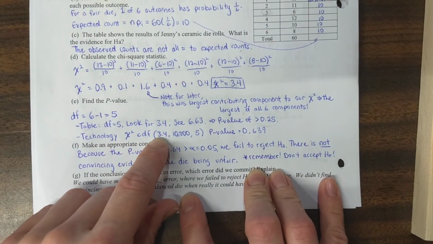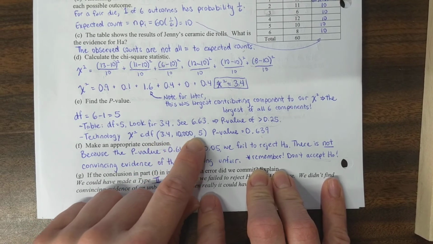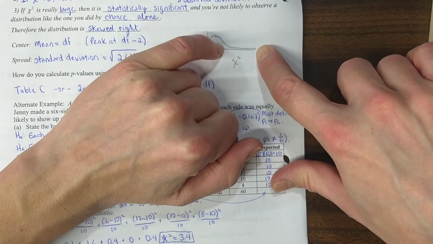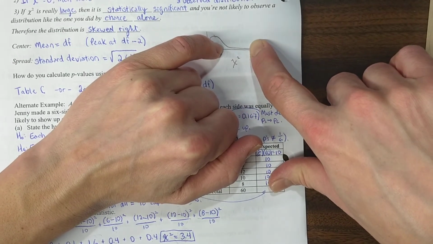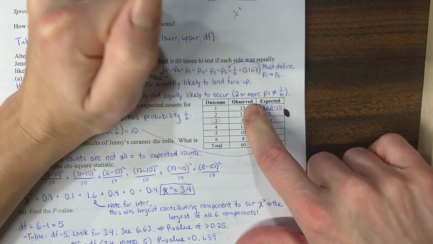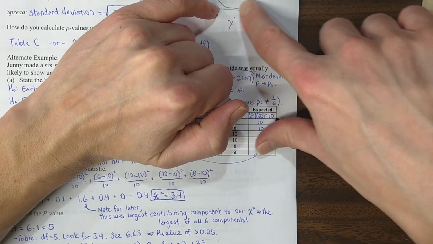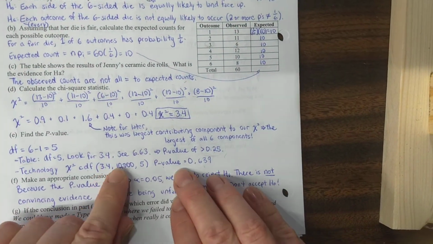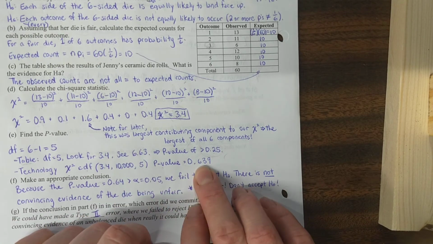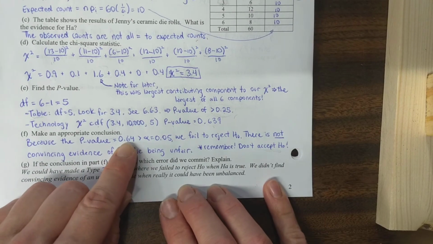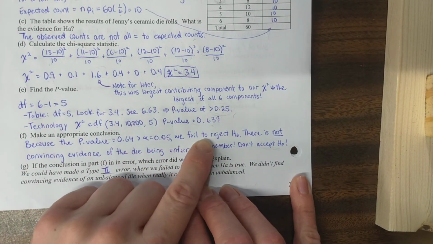Using technology, we go chi-square CDF. 3.4 is the lower bound, 10,000 is the upper bound, because we're always going to find a right-sided chi-square area, because we're going to find the probability of getting some distribution as extreme or more extremely different from the expected counts, and since chi-square is skewed right, we would find a right tail area at all times. Okay. Anyway, so we enter lower, upper, degrees of freedom. We get a p-value of 0.639. Very large p-value.